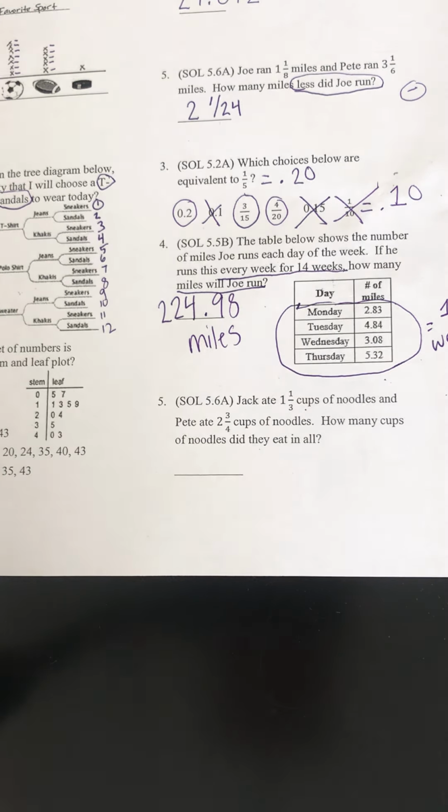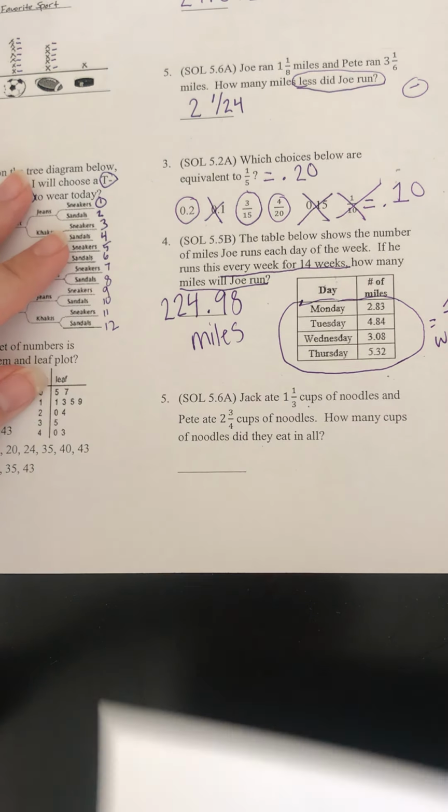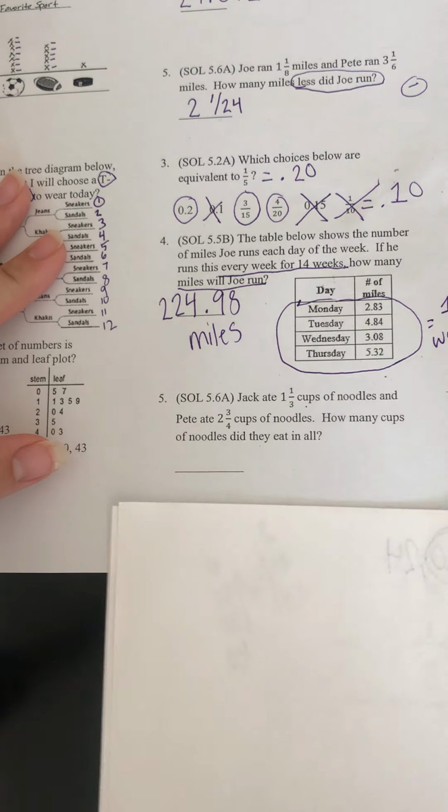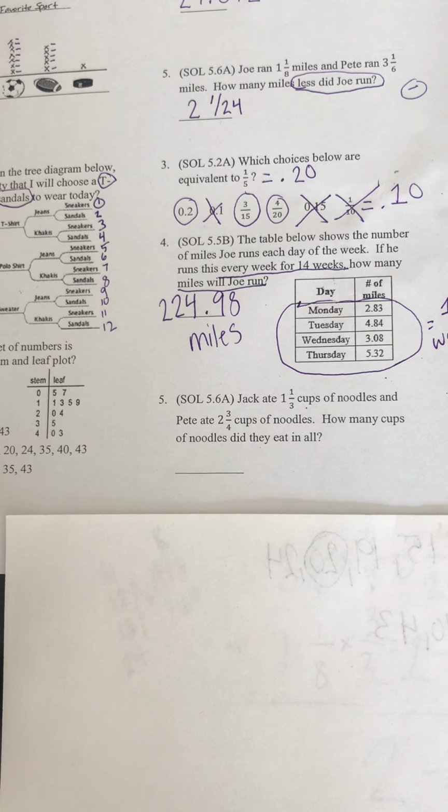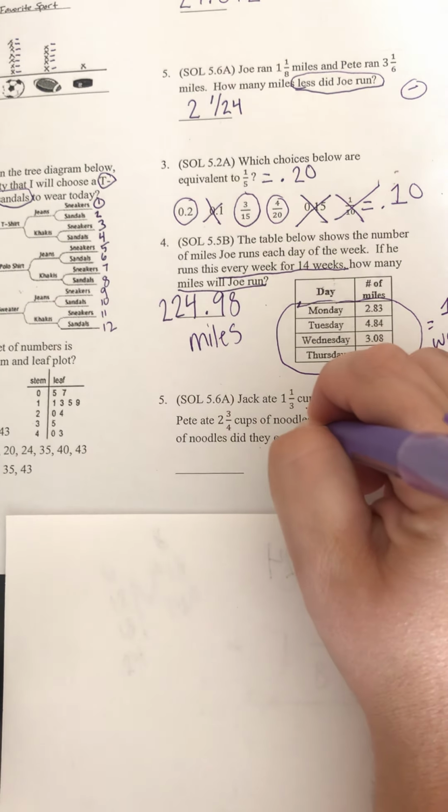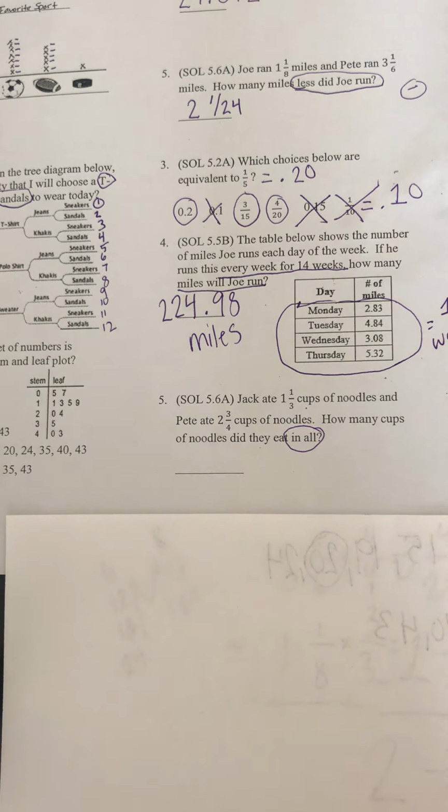All right, let's tackle number 5. Number 5 is our fraction. It says Jack ate 1 1/3 cup of noodles and Pete ate 2 3/4 cup of noodles. How many cups of noodles did they eat in all? So that's telling me that we're going to add.